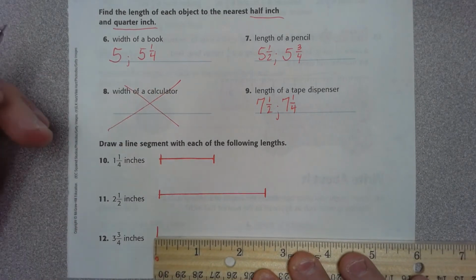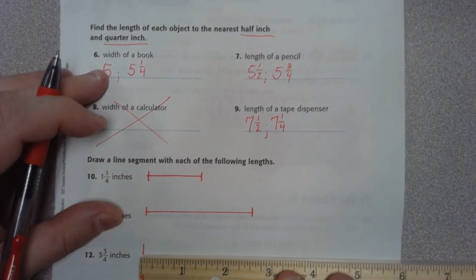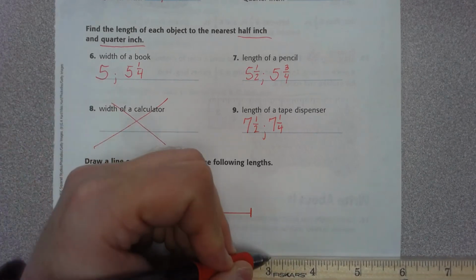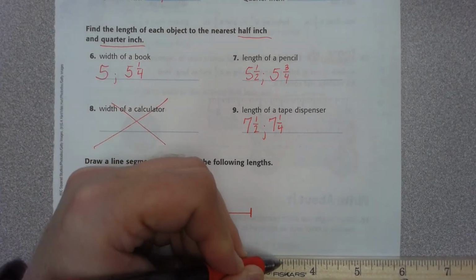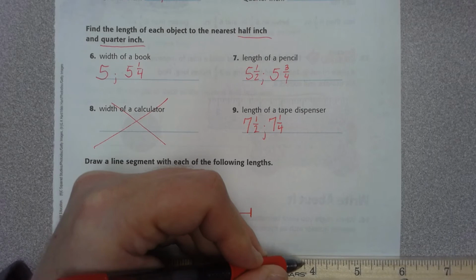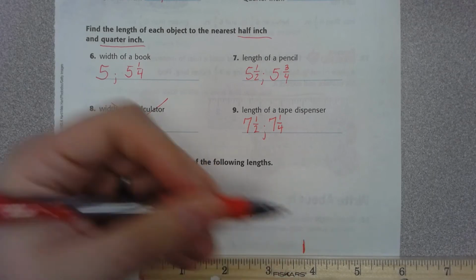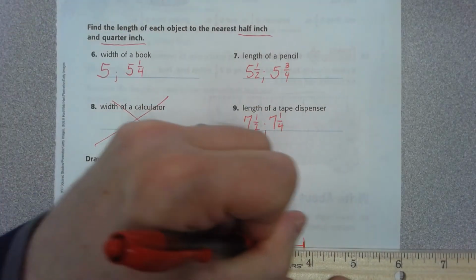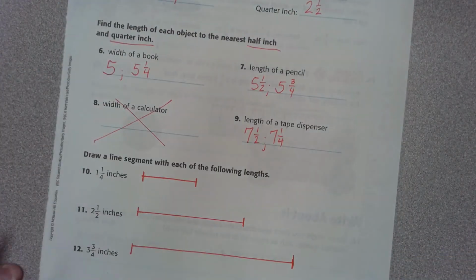There. It's kind of hard to see it on your end. And we're going to do 3 3/4. Okay, so we're going to go all the way to 3, and then we have 1/4, 2/4, 3/4. So right there's our 3/4. And then we're going to connect our line, and that's our line segment according to what they wanted us to measure it to. All right.